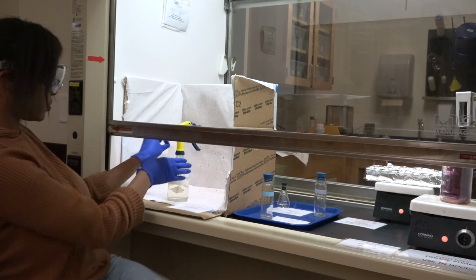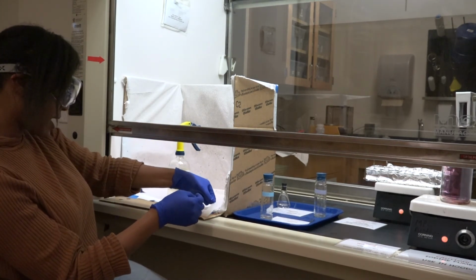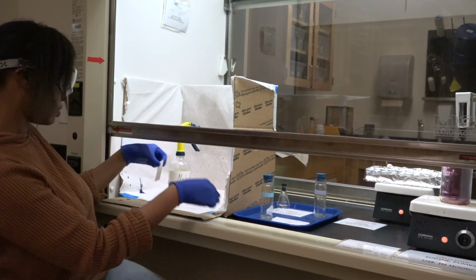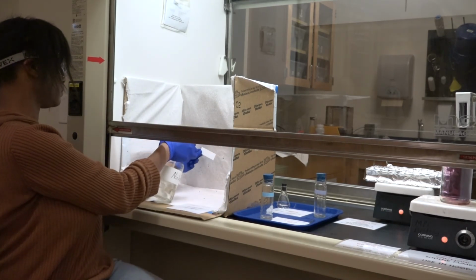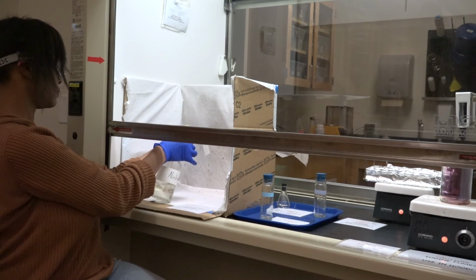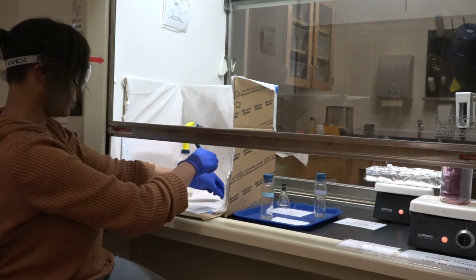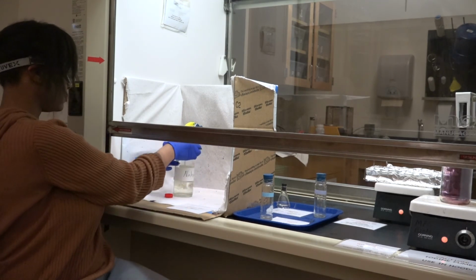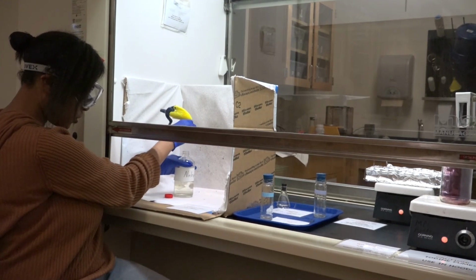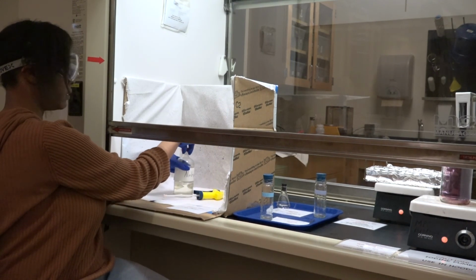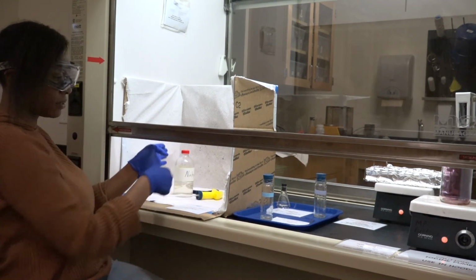And then we're going to let this dry again, and it should show. After it dries, we should be able to see our amino acid compounds. Alright. Good.